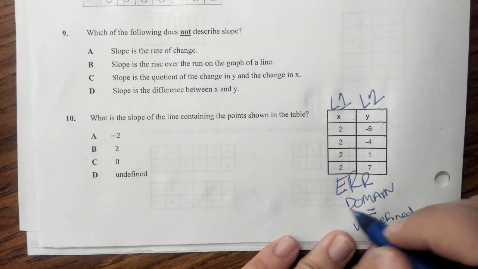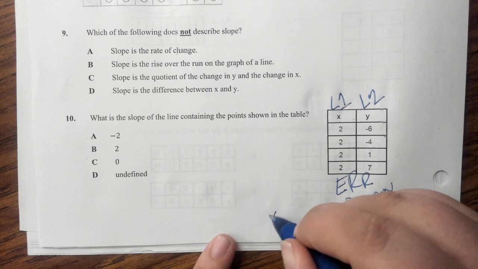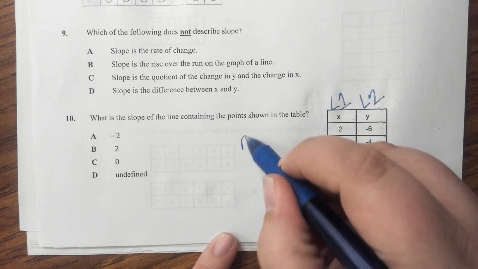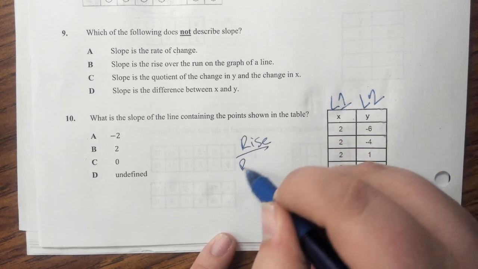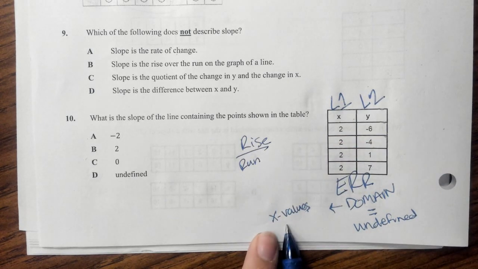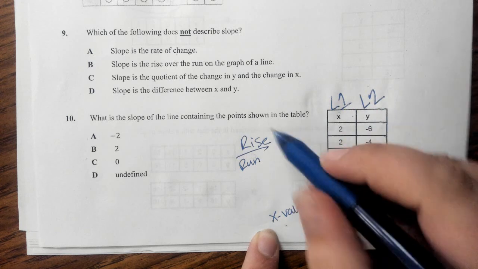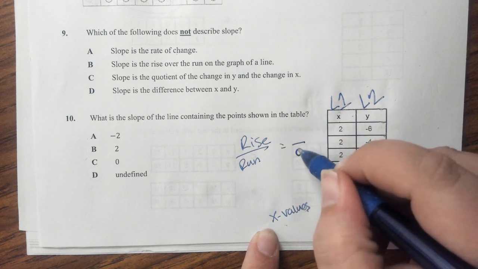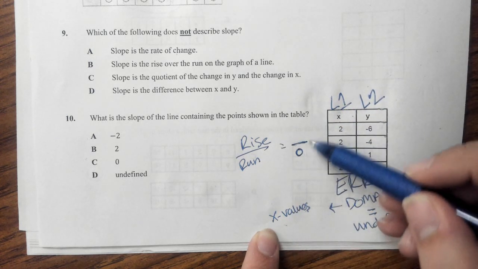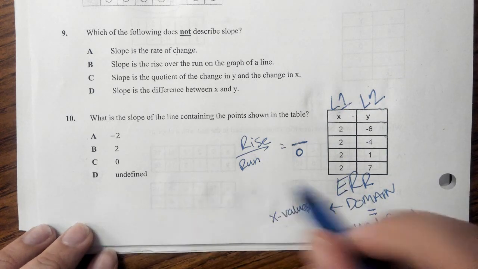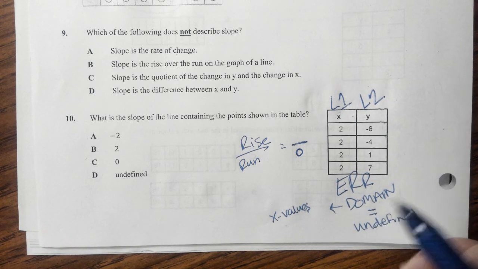The word domain refers to your X values. Remember, slope is rise over run. And run is where your X values are, right? So if your X values are all the same, then your run is 0, which means you're dividing by 0. So we can't divide by 0. That's an undefined value. So we know that our slope is undefined.